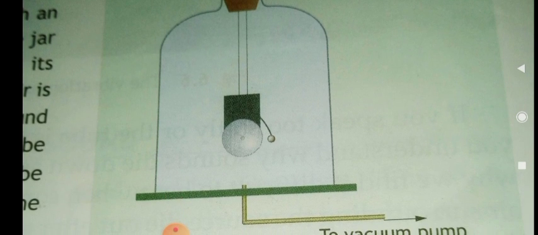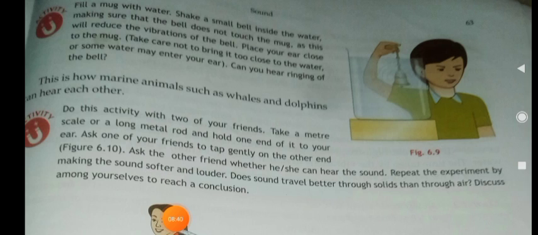It needs a medium to travel. Medium means it may be air or water or something else. So it needs something to travel. In which medium does sound travel well? Sound can travel well in gases. It travels much better through gases than through solids and liquids. Through what? Air. So if you make a bell ring in air, you can hear the sound very loudly.